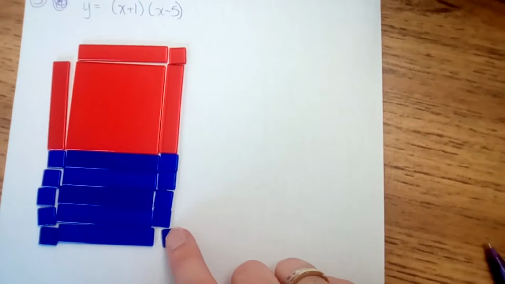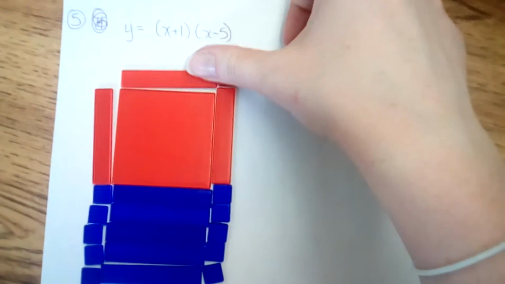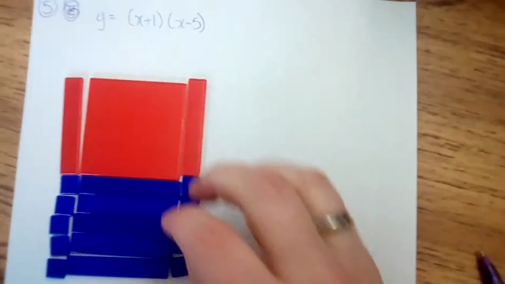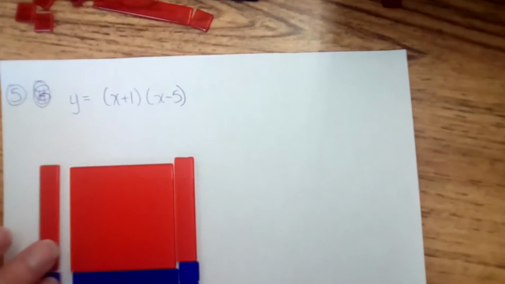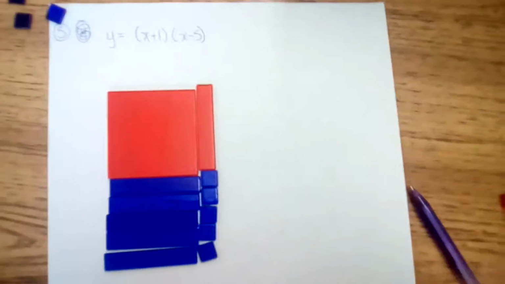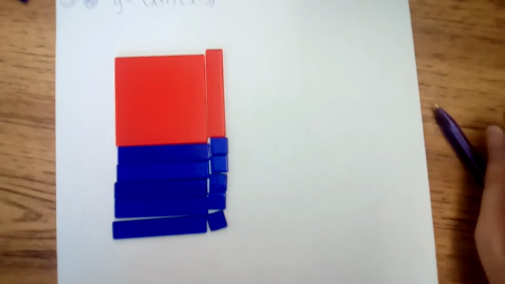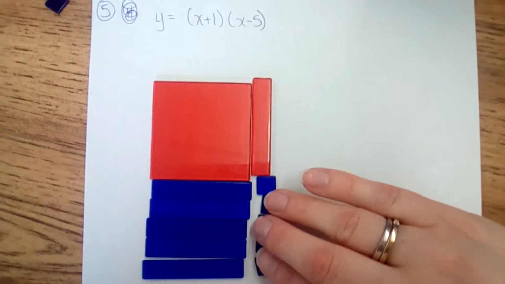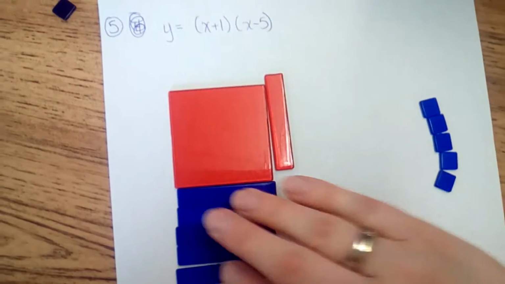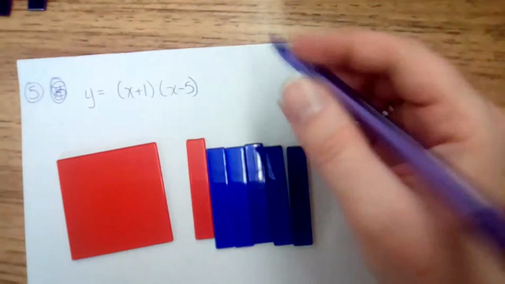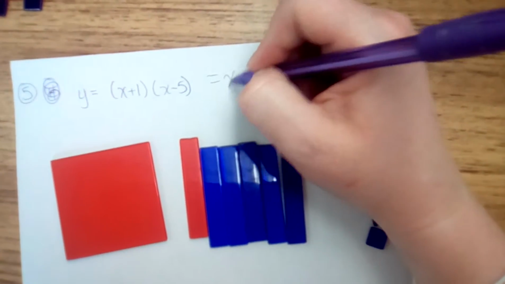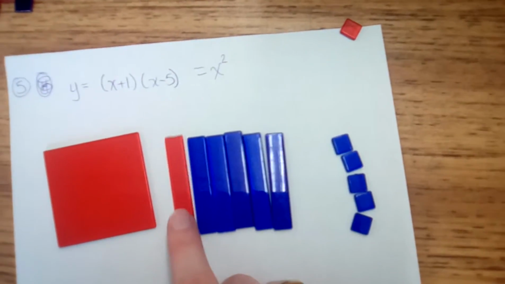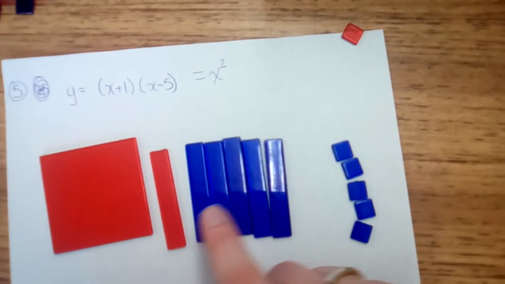Once this is all filled in, we have our rectangle. We take away our 2 factors that we were multiplying, our binomials. Take all of this away. So all we're left with is this rectangle. So we're going to rearrange it so that everything that's the same is together. So we have an x squared, and now we have a positive x and we have 5 negative x's.